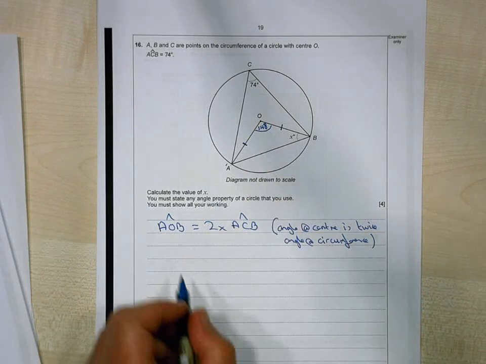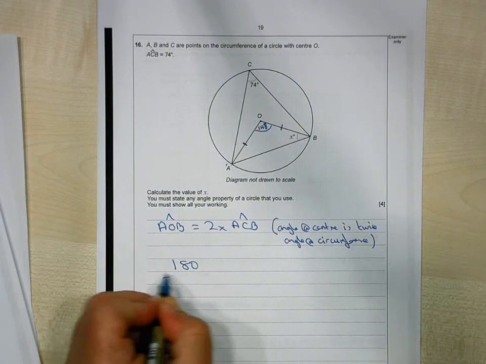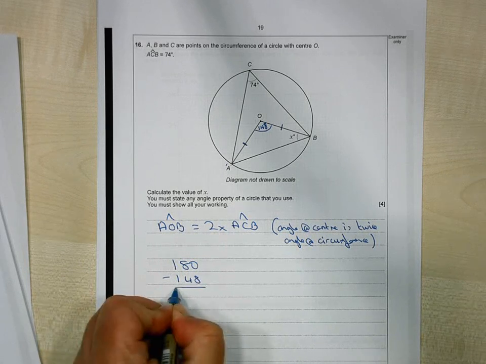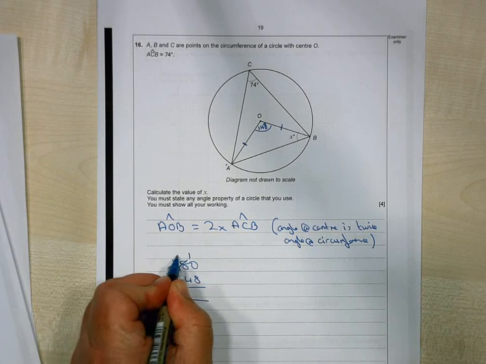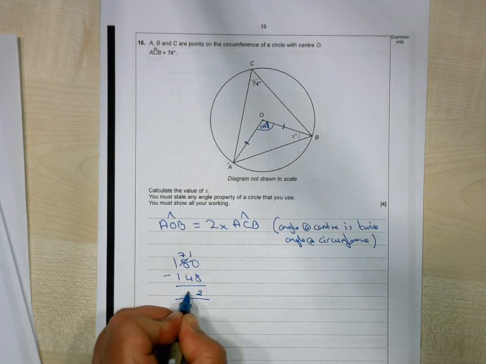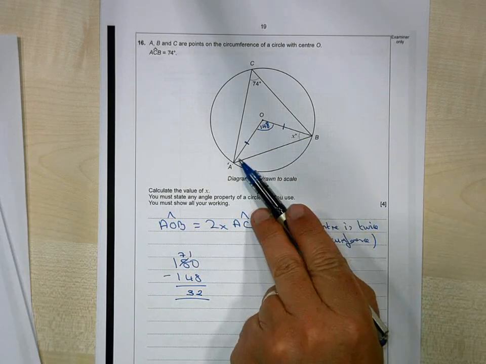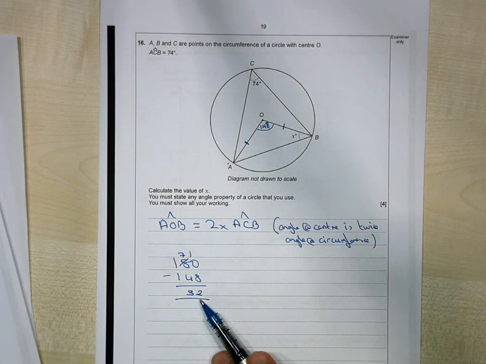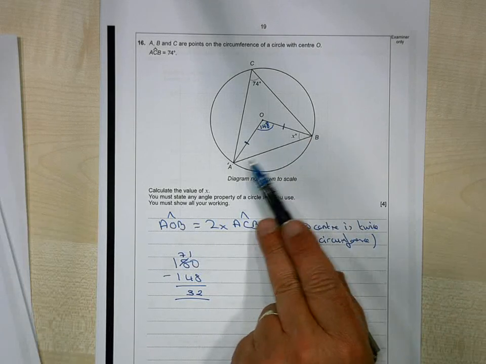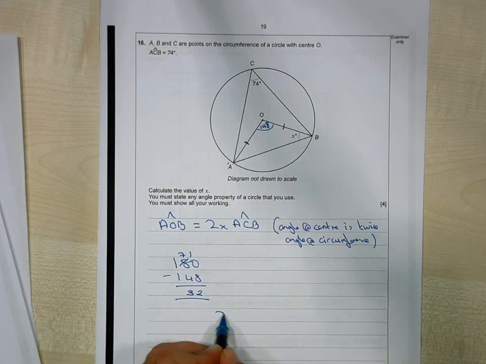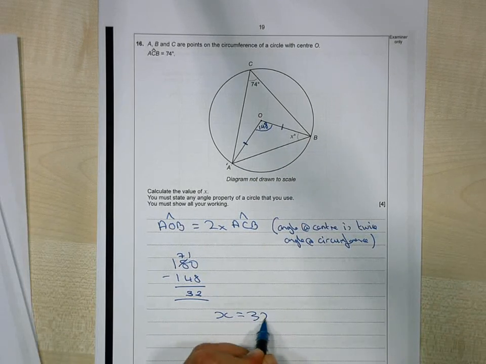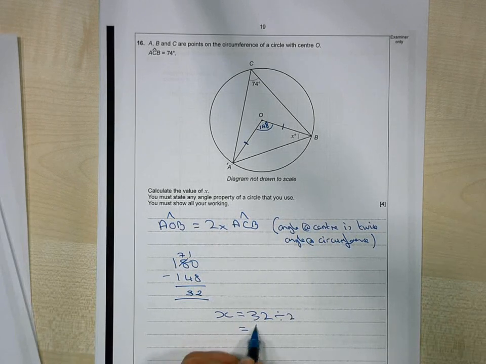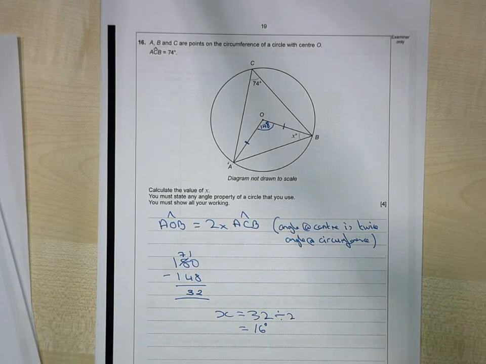So if I do 180 take away 148, I get that these two must add up to 32, and because I know they add up to 32 and they're the same, x is going to be 16 degrees.